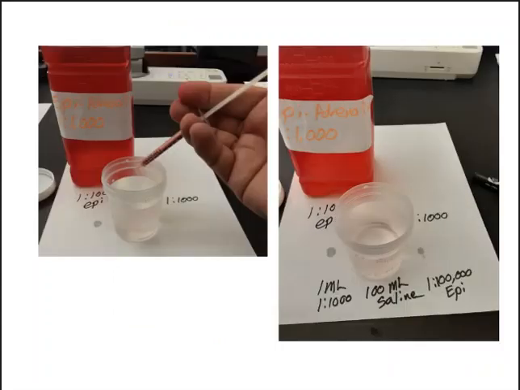So if we take a milliliter of this 1 to 1,000 and then dilute it 100 times into saline, that's going to give us 1 to 100,000 epi. Now, this is more along the lines of what we're going to inject.